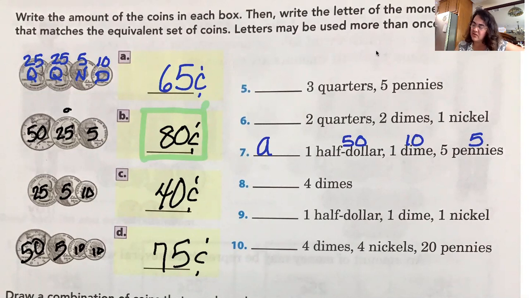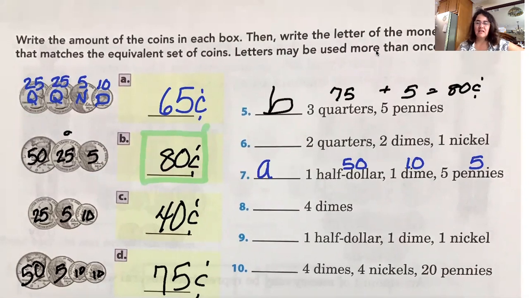Well, how much is 3 quarters? 75 cents, right? Plus 5 pennies, plus 5 cents, is equal to 80 cents, right? So that's going to get a B. So far, so good, second graders. Do you see how we do that? Okay, let's do the next one.